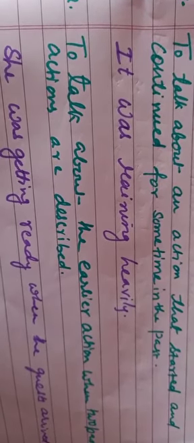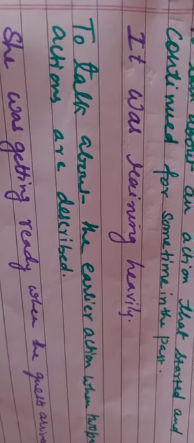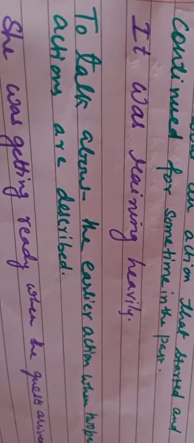Okay, I hope you have understood this much. Now we'll see the uses of the past continuous tense. We use the past continuous form to talk about an action that has started and continued for some time in the past, like it was raining heavily. Okay, they were discussing the plans all throughout the day. So here the action started in the past and continued for some time.